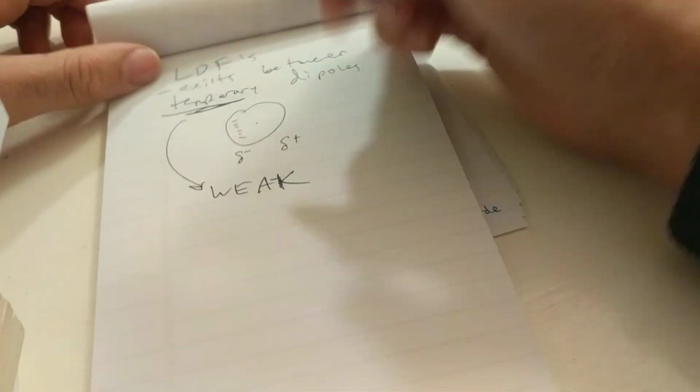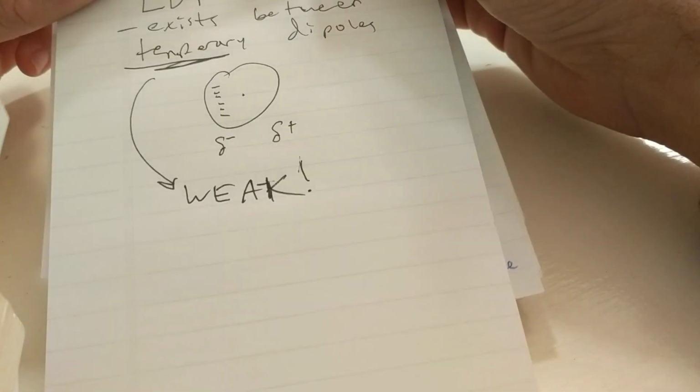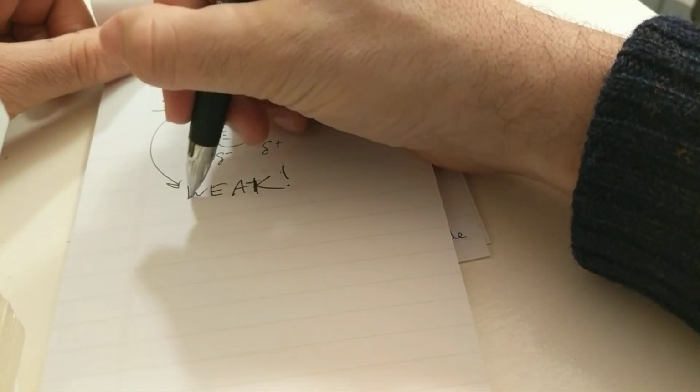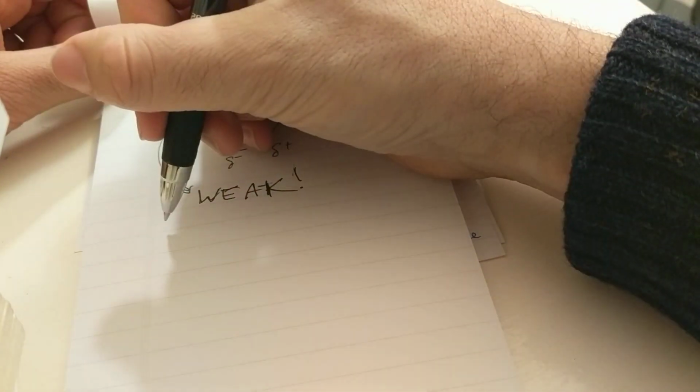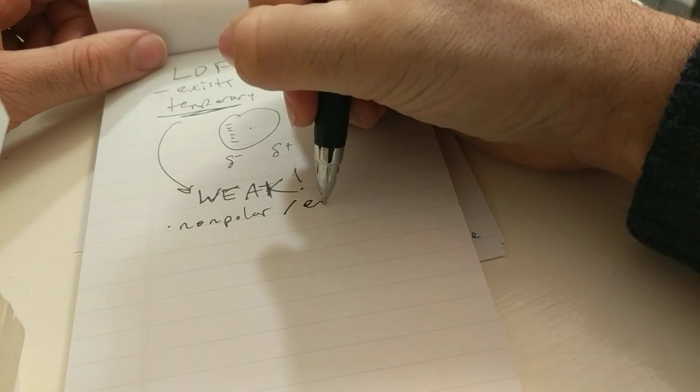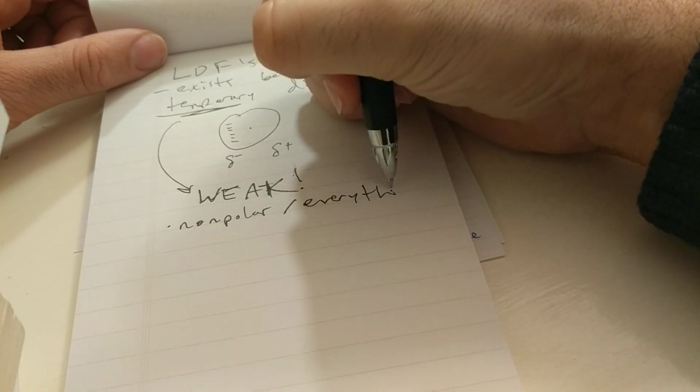Everything has LDFs. So a lot of nonpolar molecules have LDFs. Weak. So that's LDFs basically in a nutshell.